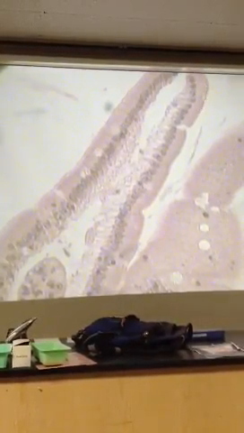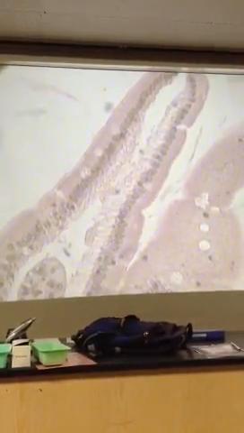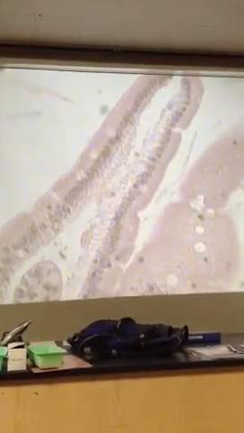So what kind of epithelia is that right there? Actually, it looks pretty good. Simple columnar, yeah. And look at the microvilli. See that little marker line? That's the microvilli. That increases surface area too, as well.